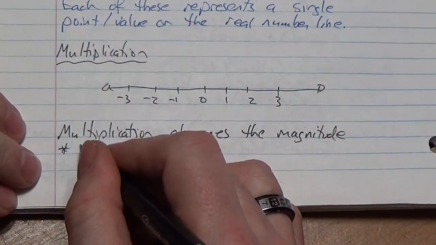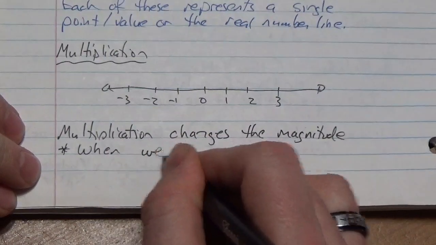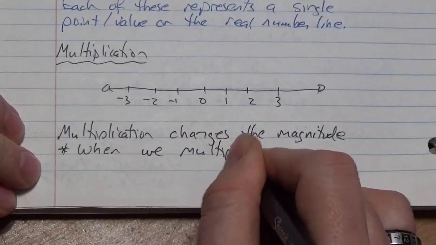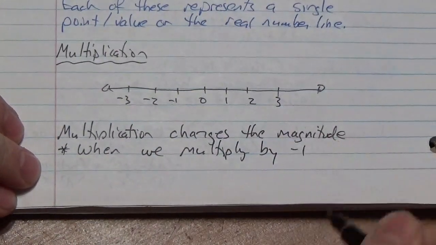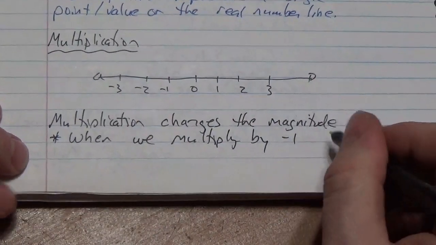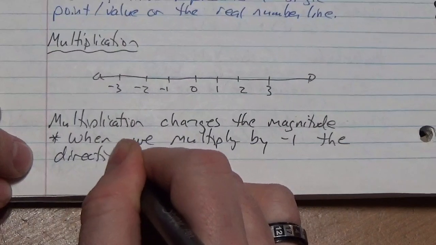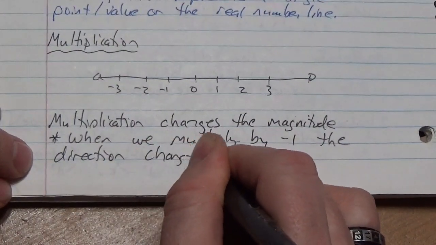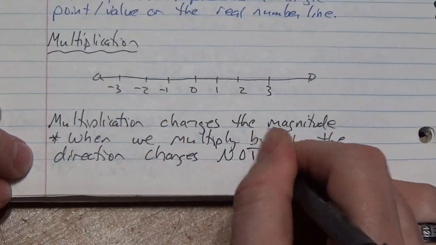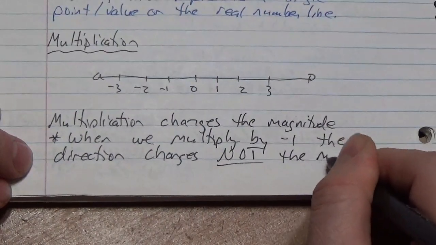When we multiply by -1, the direction changes. The direction changes, and really important, not the magnitude.